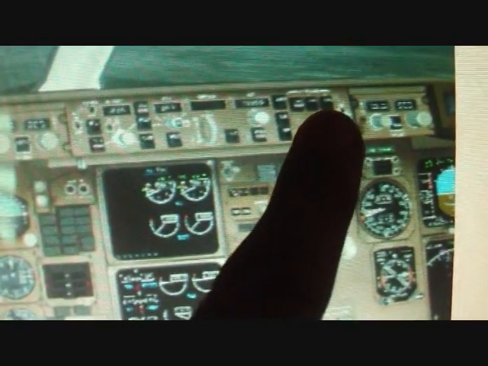See, there's the gear handle in the off position, and here's the 3 computers that the autopilot has. You can push either one, and on landing, actually all 3 are chosen for redundancy, safety, and backup.